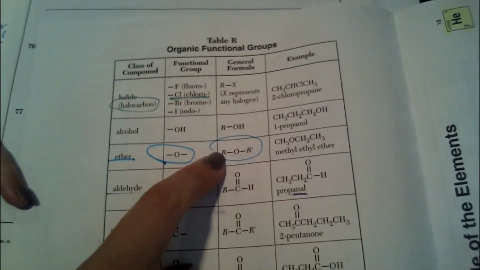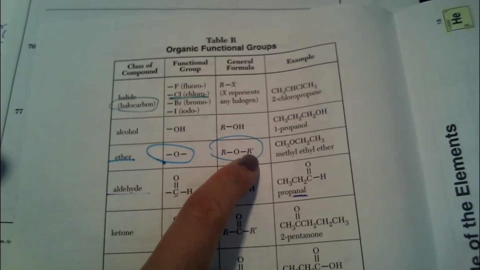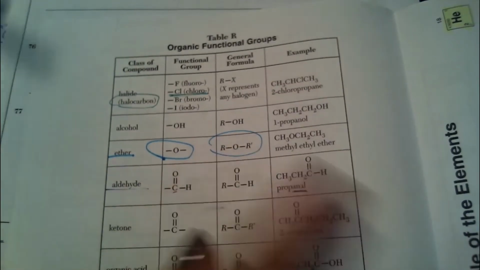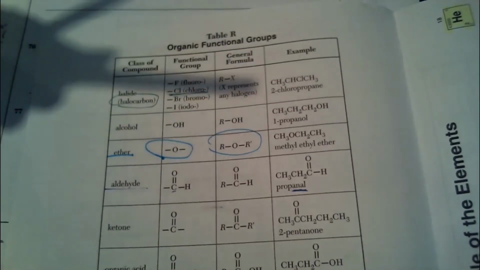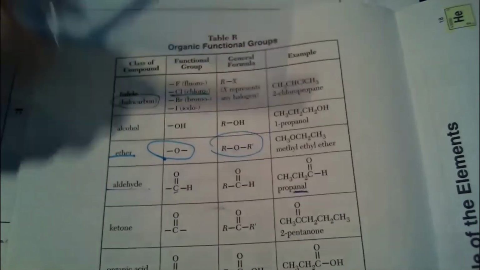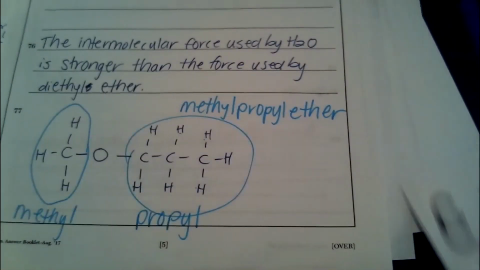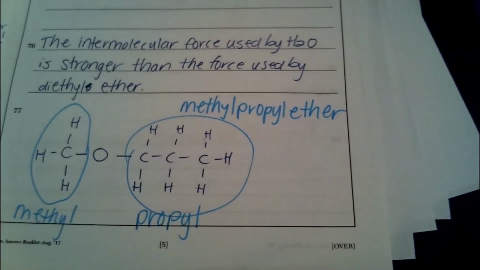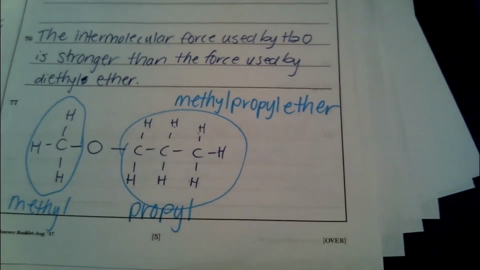So on this side, I had a methyl. On this side, I had a propyl. They give it a prime because it doesn't necessarily have to be the same. It could be 2 different carbon chains, but like diethyl ether, it's R and R. In methyl propyl, one's a methyl, one's a propyl. Okay. That is 77. Moving on to the next section, which is a redox, 78 to 81.